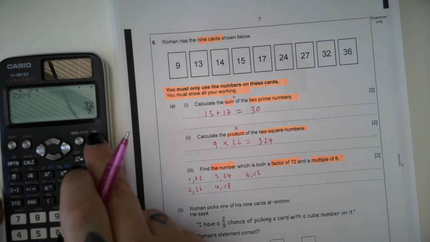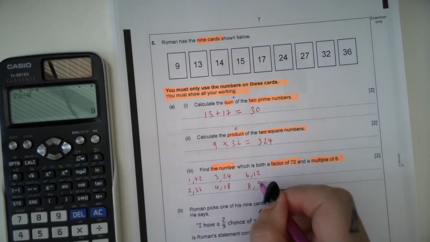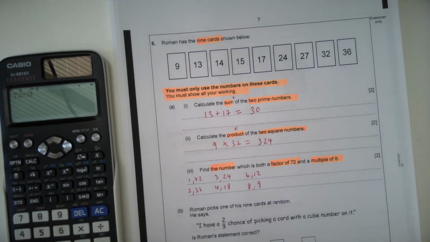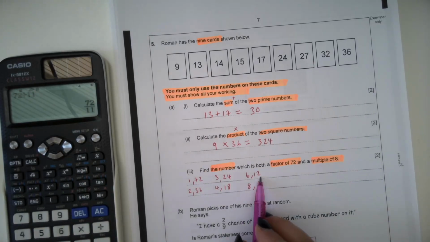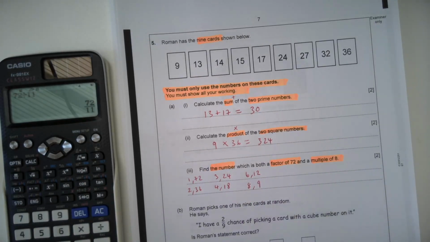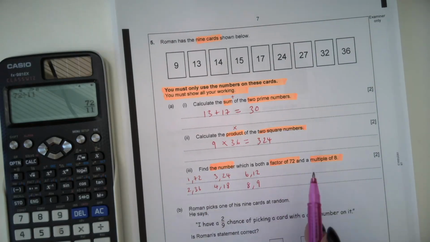72 divided by 7 doesn't work. 72 divided by 8, so you've got 8 and 9. 72 divided by 10, nope. 72 divided by 11, nope. And then we're back to 72 divided by 12, and we already have that. So this is all of our factors of 72. We want multiples of 8. So we want them to be in the 8 times tables.